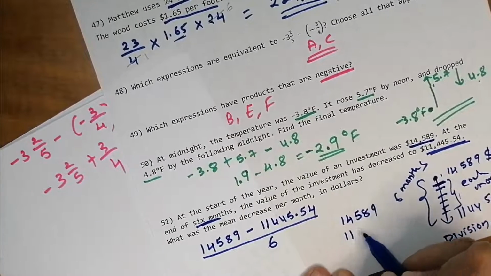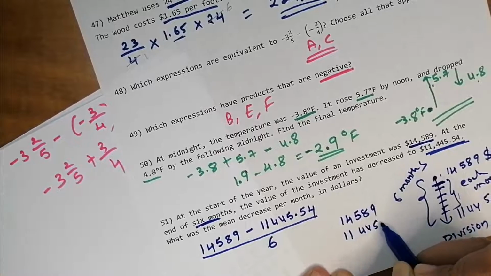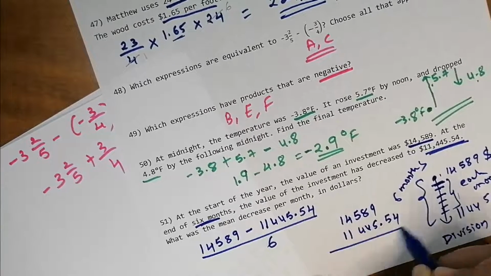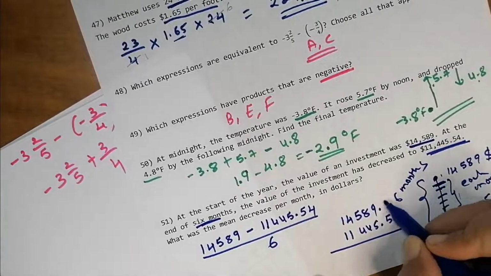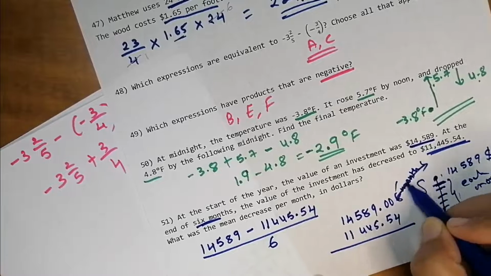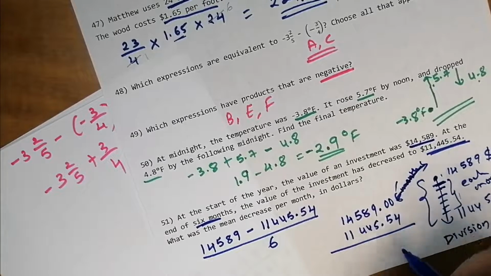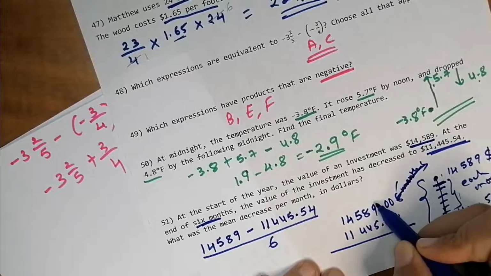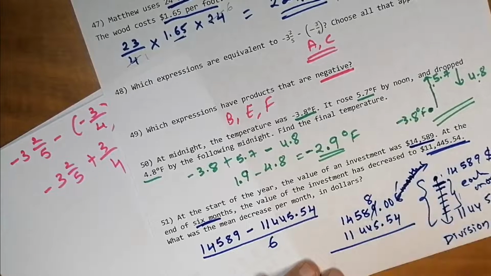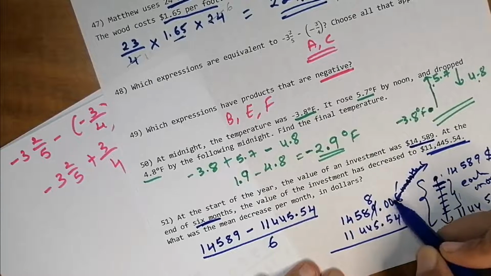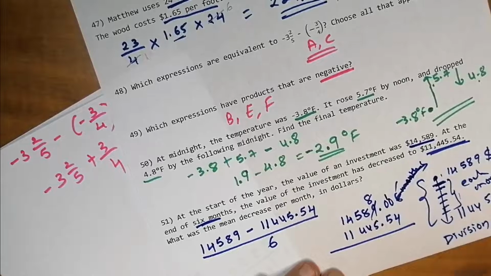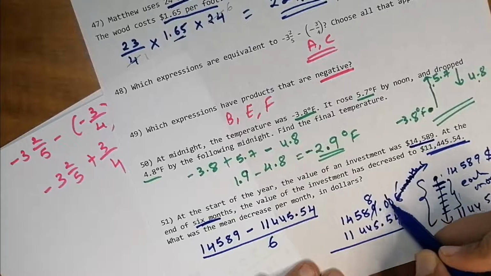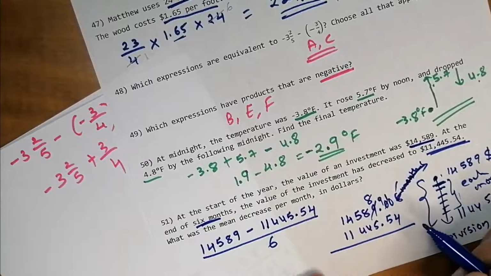Okay, so let's do this here. 14,589 minus 11,445.54. This is 0 here, just cancelling so that there's no confusion. From here you can borrow, so you go here, this is 8, so you can put 1 here, and here you can put 9.